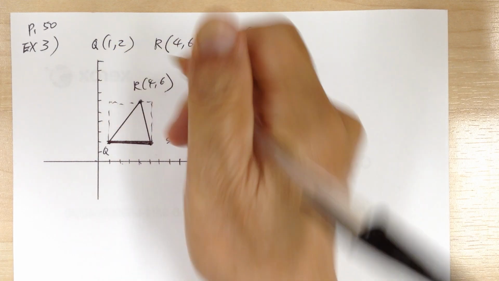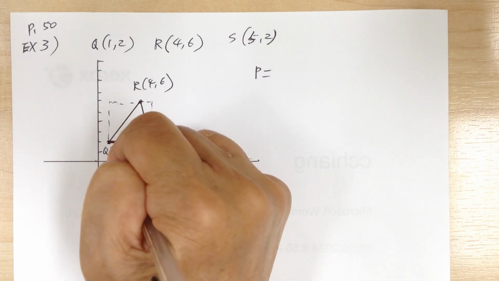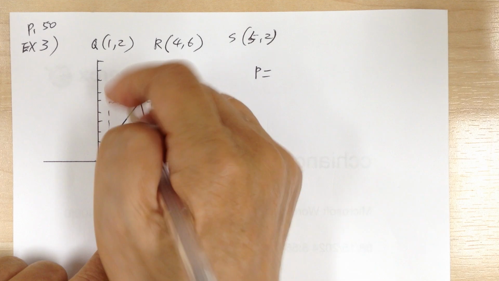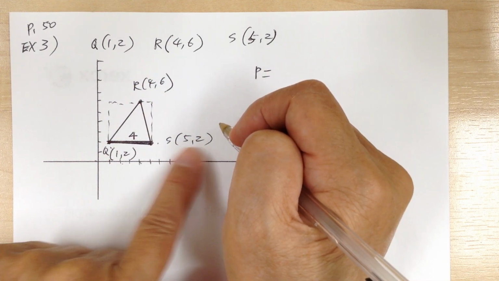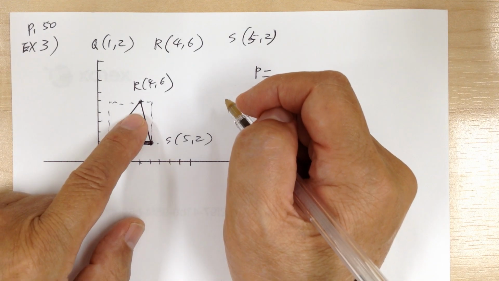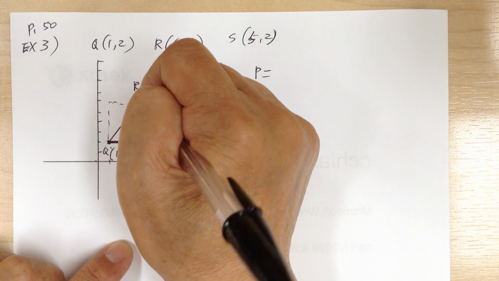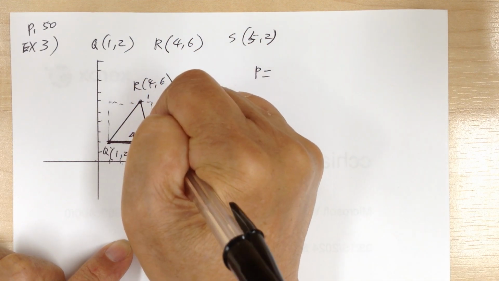So from here to here, the Q is 1, 2. So from here, this is going to be 4. Okay. So because from 1 to 5, right, it's straight across. So just 5 minus 1 gives me 4. Okay, and over here I'm using the Pythagorean theorem. So this is 1, and this is 4. So this would be square root of 17.